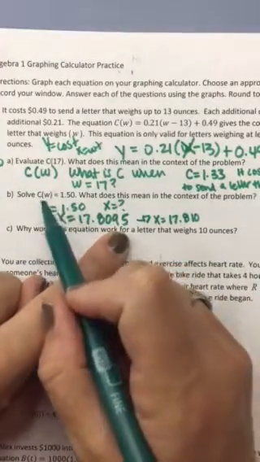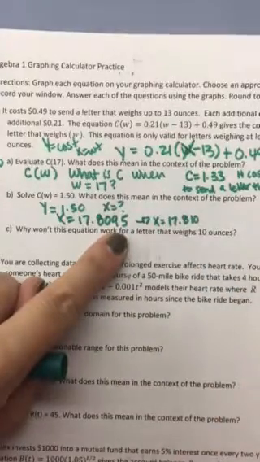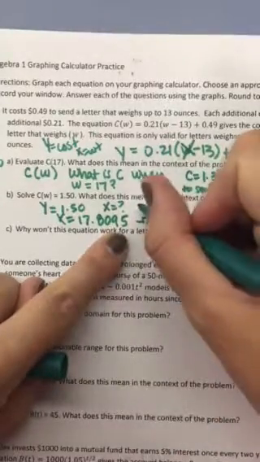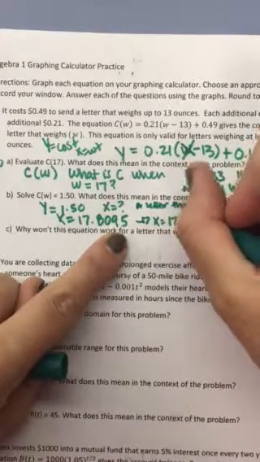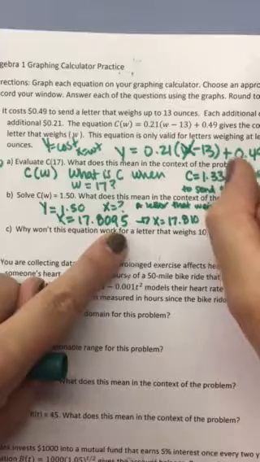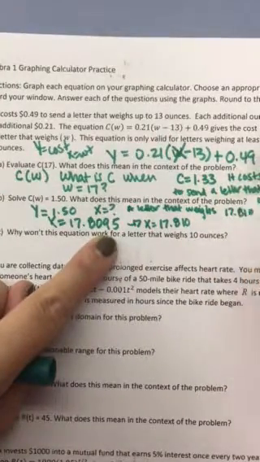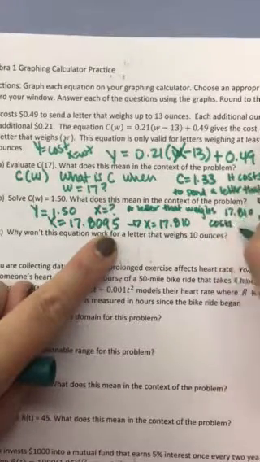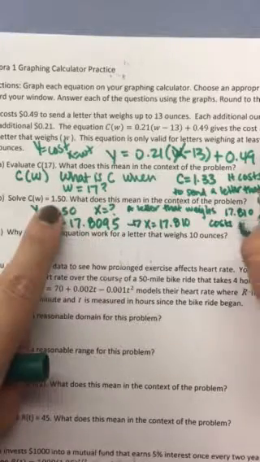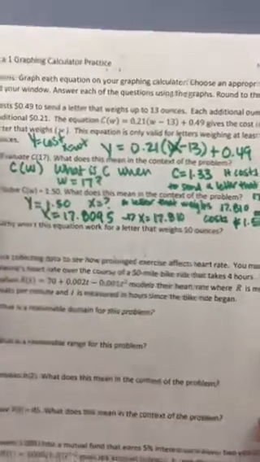Well, it gave us our output, which was cost. So that means that this is our input weight. So we could say a letter that weighs 17.810 ounces costs $1.50 to mail or to send.